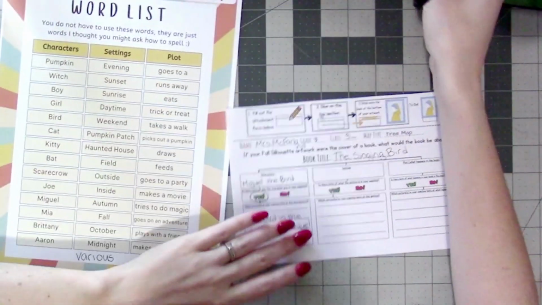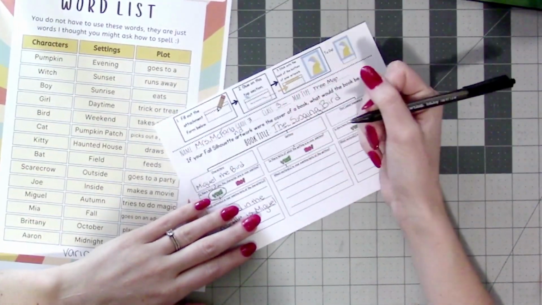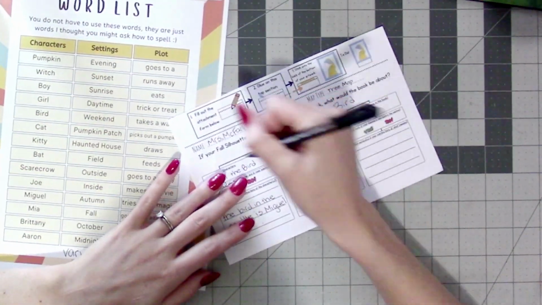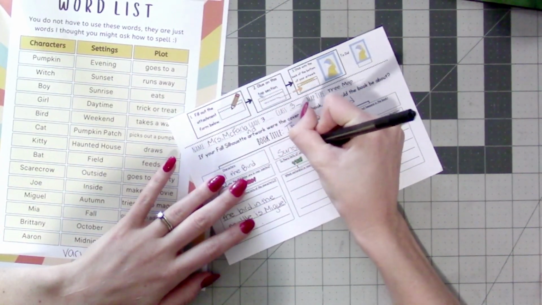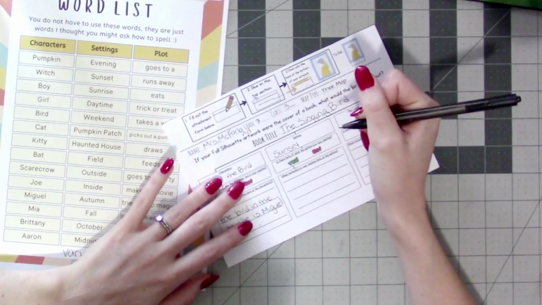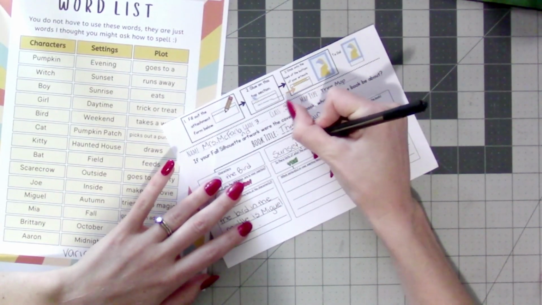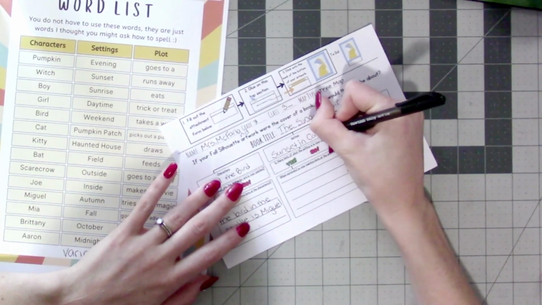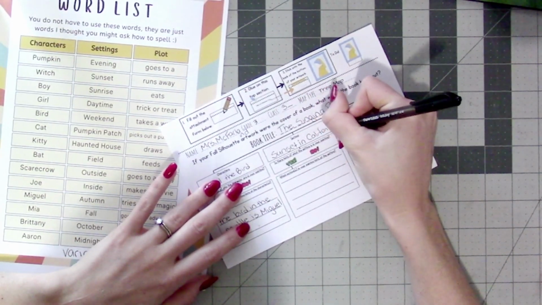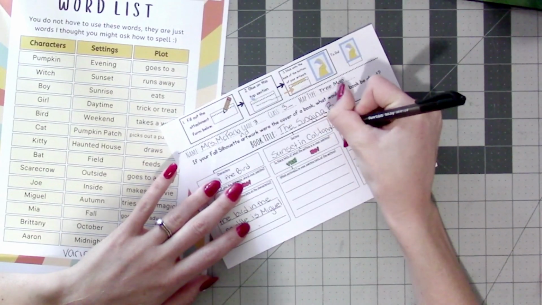Okay, and then it's the same question. Oh, I need to do my setting. My setting is like at sunset. And I'm gonna put California, just random.